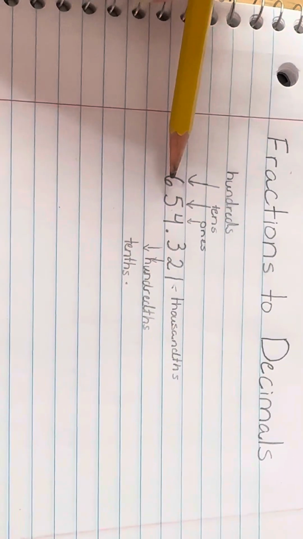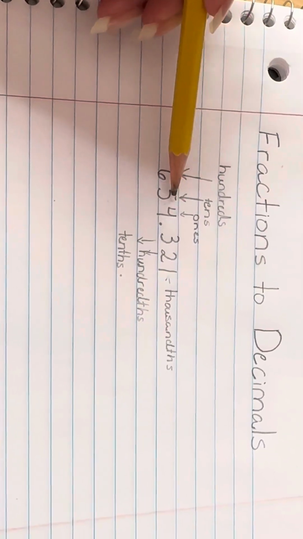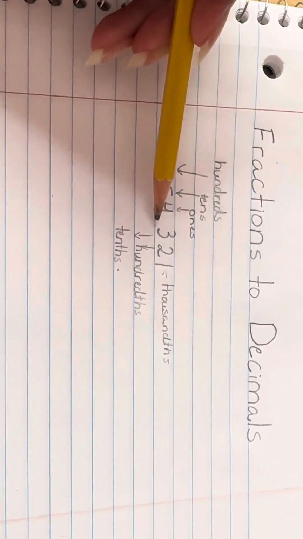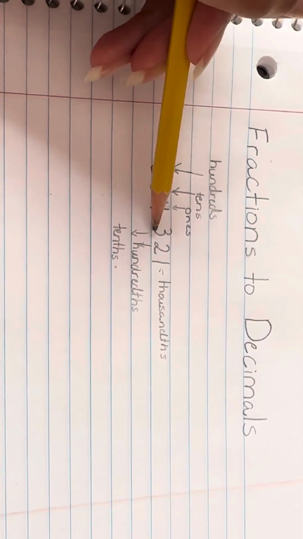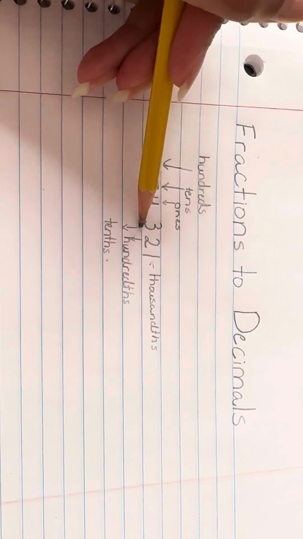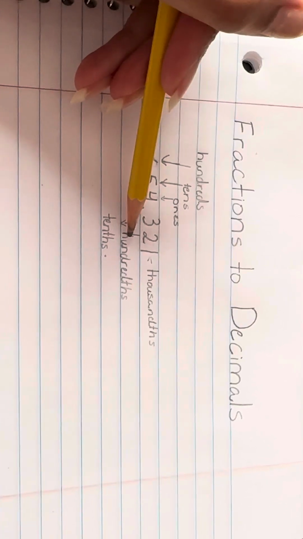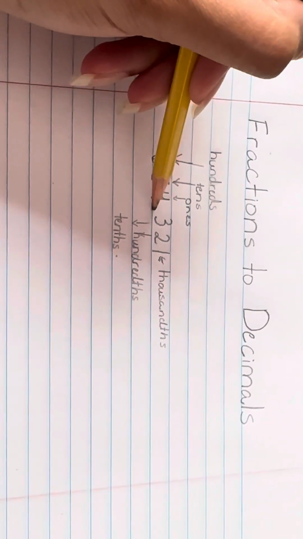We have 6, which is in the hundreds place. We have 5, which is in the tens place. We have 4, which is in the ones place. Then we have our decimal, and one space after the decimal is the tenths place, which 3 is in. And then 2 places after the decimal, so 1, 2, that is our hundredths place, which is where the 2 is. And then lastly, we have 1, which is in the thousandths place, which is 3 places after the decimal, right? 1, 2, 3.